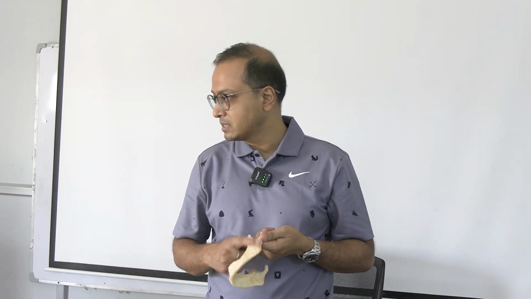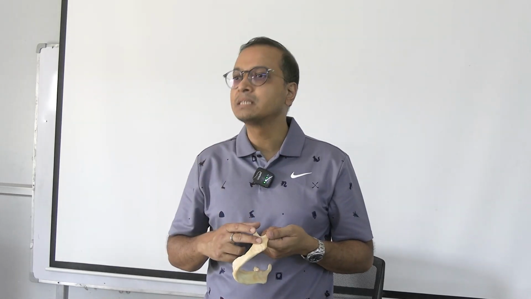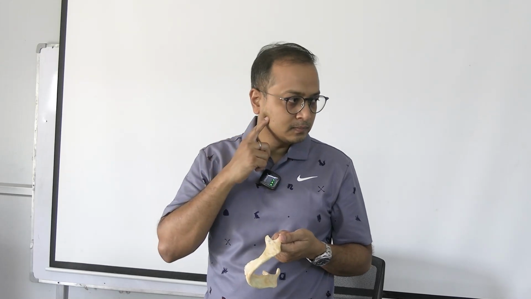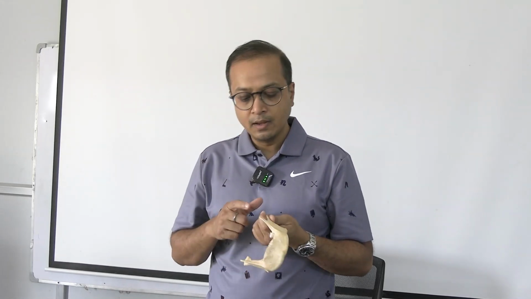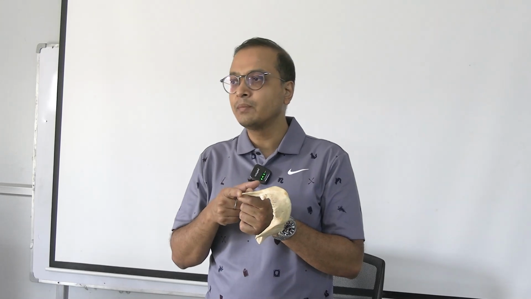A muscle attached on the outer or external side of the ramus, which is a muscle of mastication, we call the masseter. This is prominent here. We have the masseter muscle attached to it. Now this process is the coronoid process. The coronoid process is attached to another muscle of mastication, coming from the temporal bone. We call it the temporalis. If you clench your teeth, you can feel that muscle contracting. Feel that?